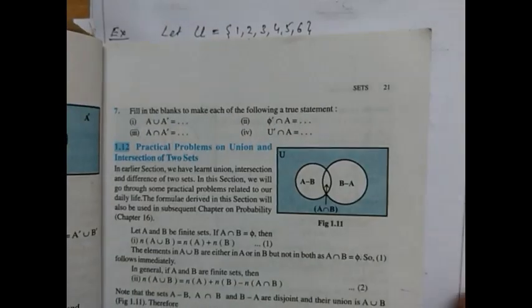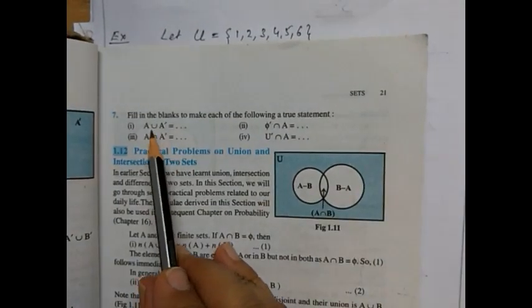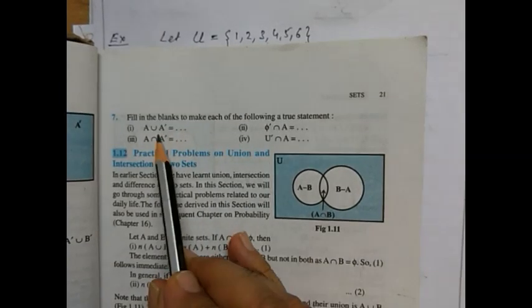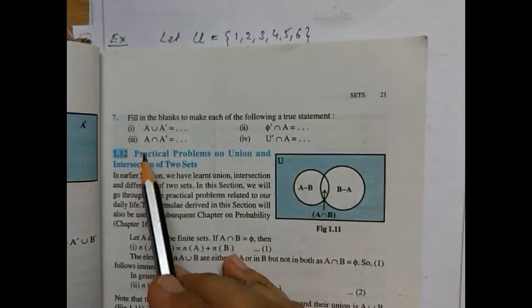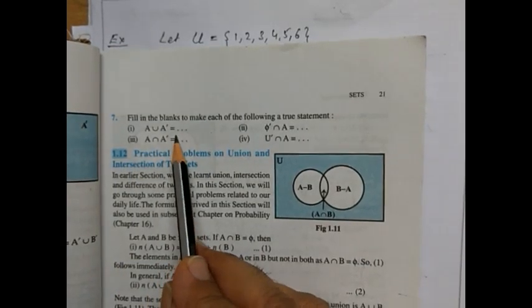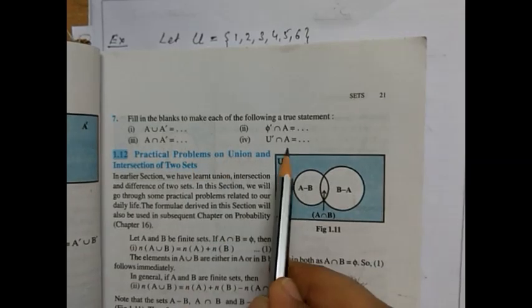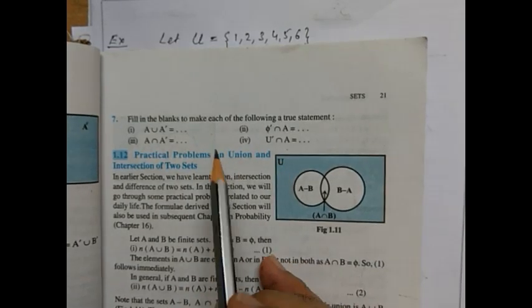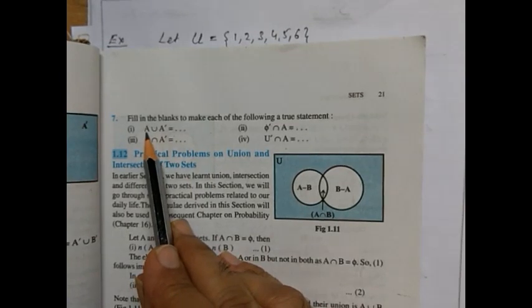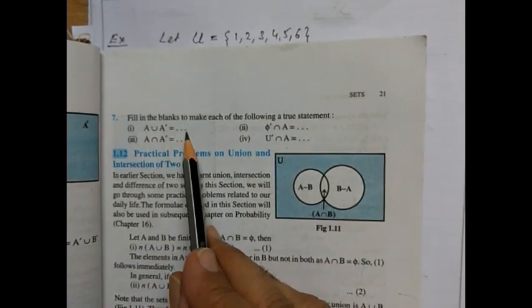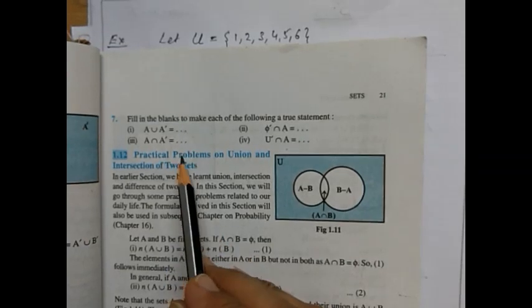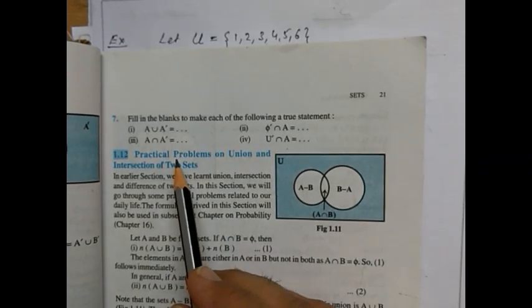And in the 7th question, it says A union A complement, and you have to fill in the blanks. So what will be the answer here? I have explained these kinds of things and given you the concept. Now use your common sense and write down the answer here. I hope this is clear. I will just explain this one. If you say A union A complement, which I have shown you, what will it be here? It will be the universal set. So like this you have to use your common sense. Clear?